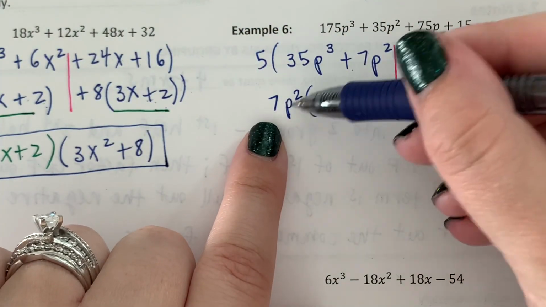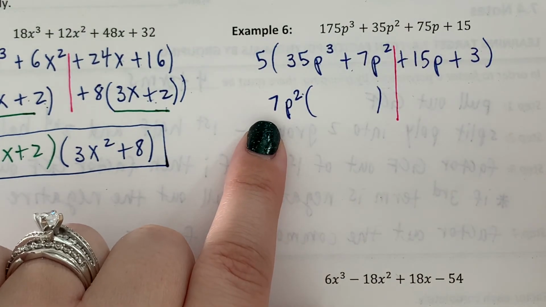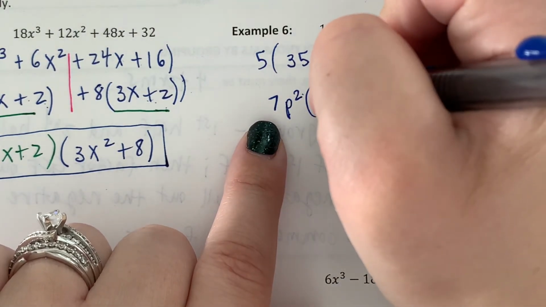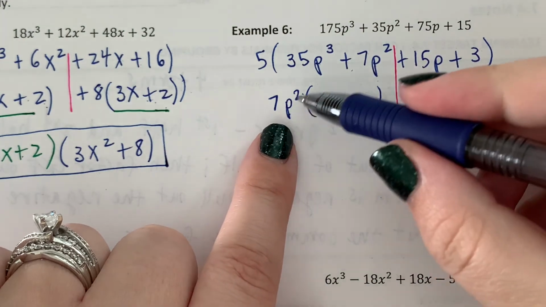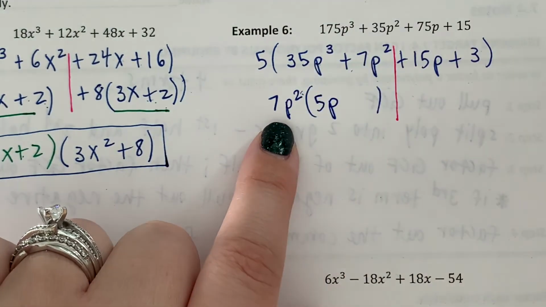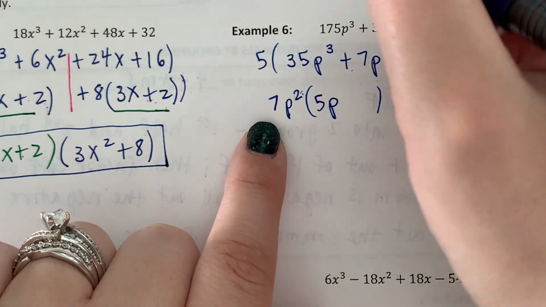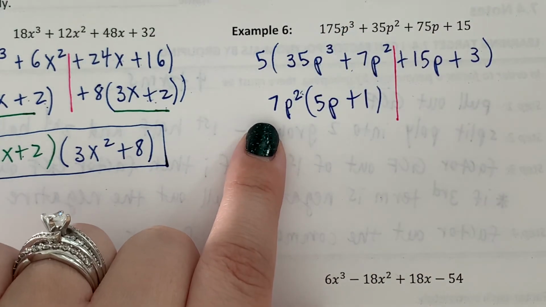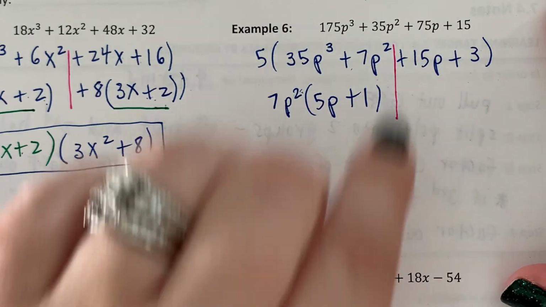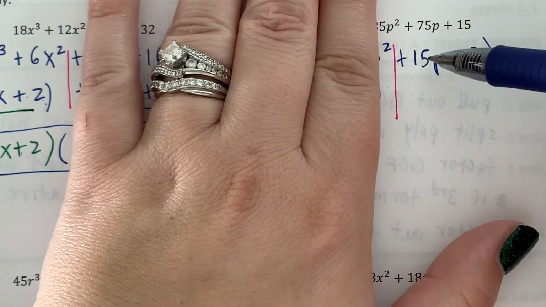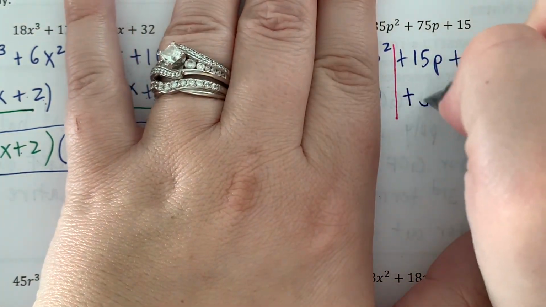So 7p squared times what gives me 35p squared? 7 times 5 gives me 35. P squared times p gives me p to the third. And 7p squared times just 1 gives me 7p squared. Looking at my second half, I can pull out a 3 here.